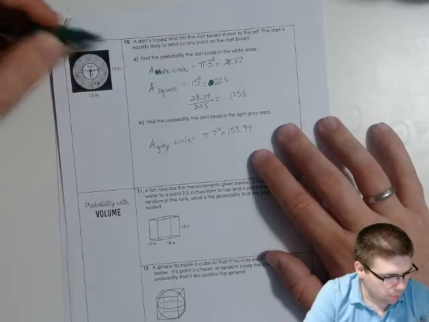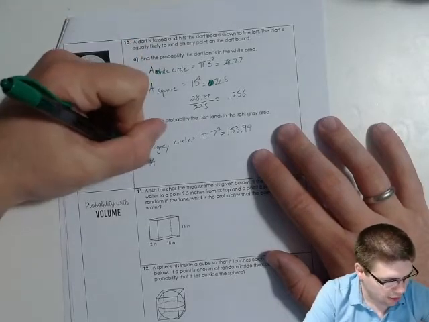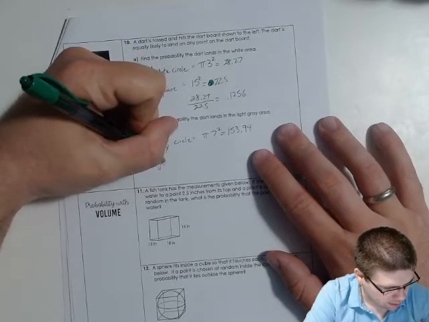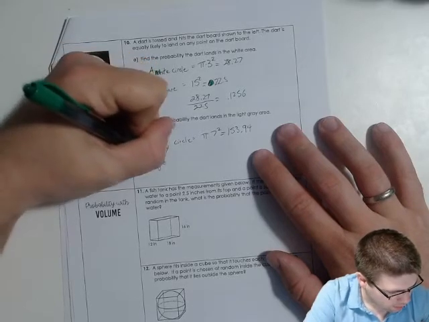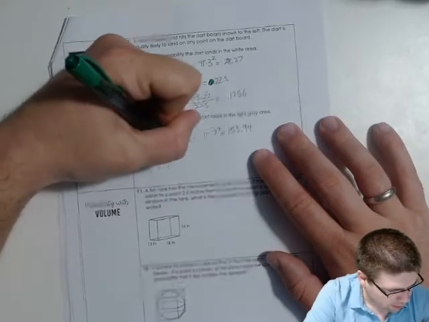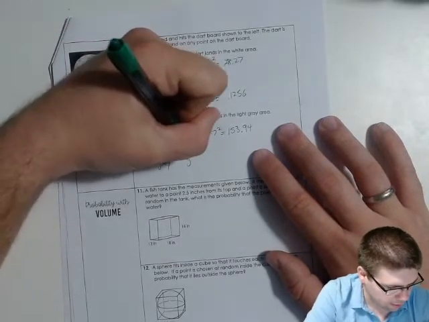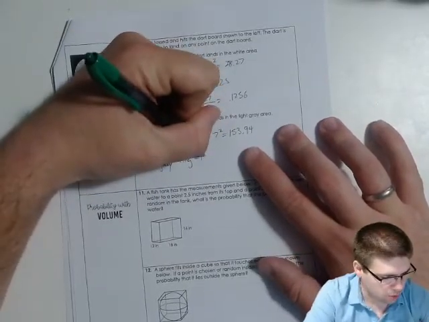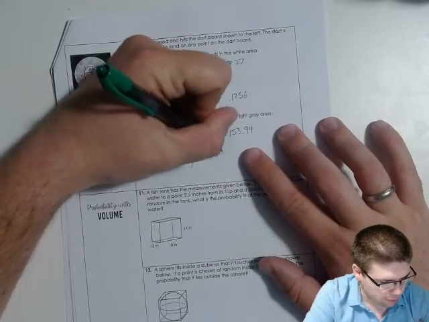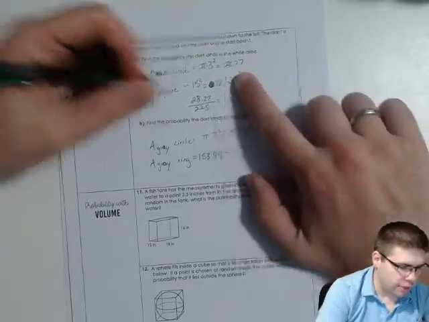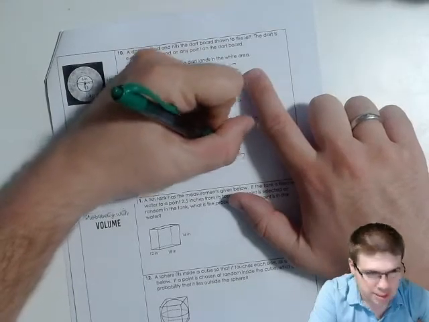But we ultimately don't want the gray circle, we want the area of the gray ring. So we don't want the area in the white circle, so we basically have to subtract the white circle. So it's 153.94 minus the area of the white circle, 28.27.